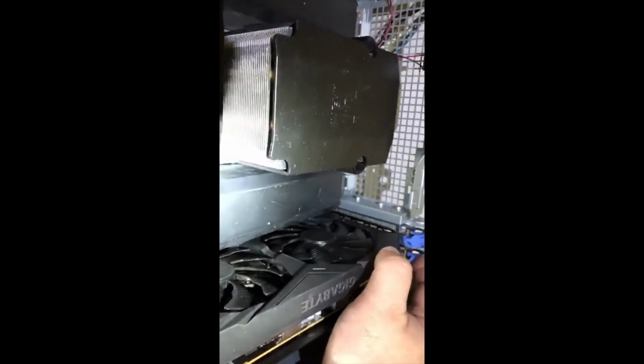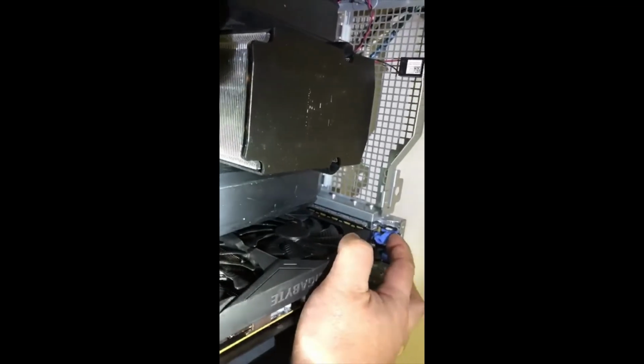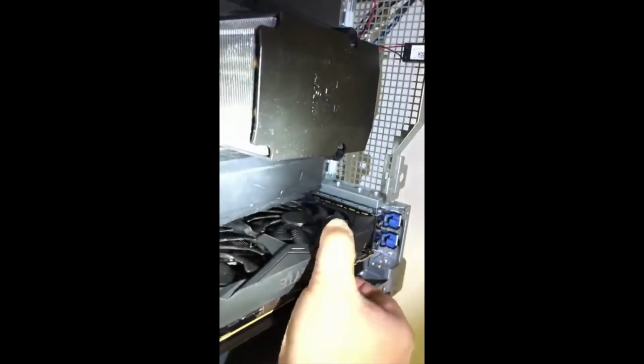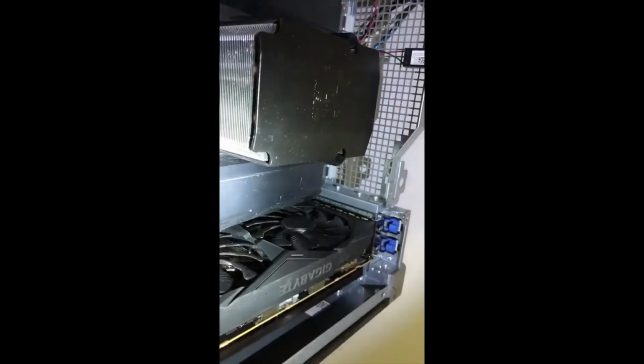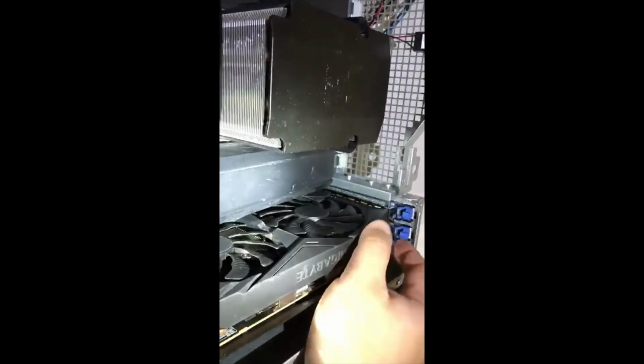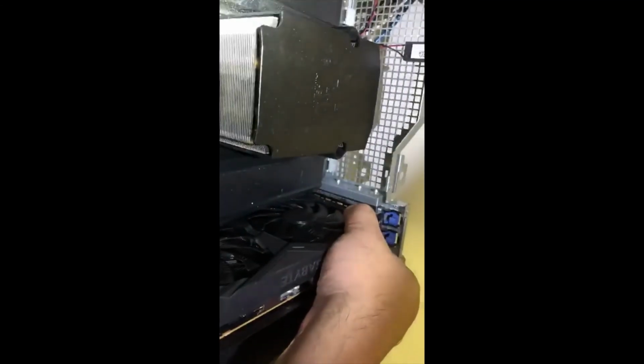So this is my PC. I have one graphic card, the NVIDIA graphic card over here, and then the Gigabyte graphic card over here. When you want to install a GPU, you do want to take out the existing graphic card that you have.